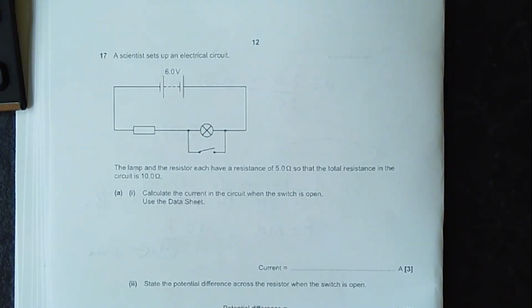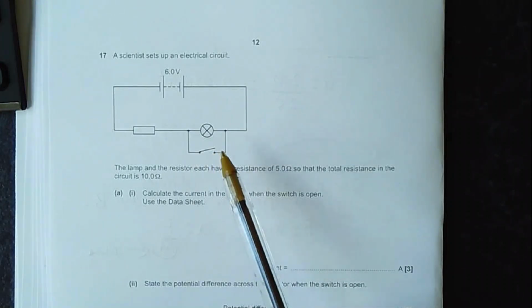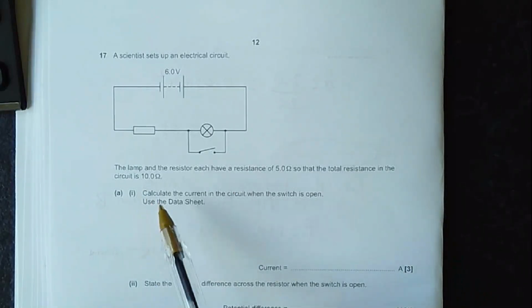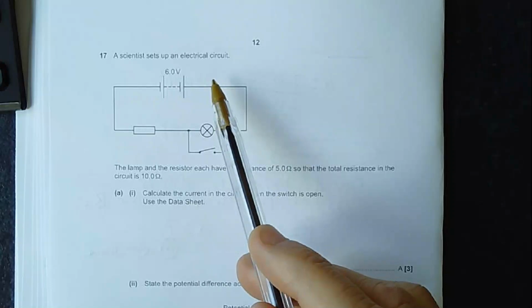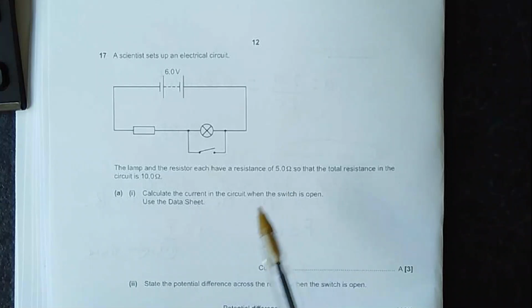So in question 17 we are doing some circuit analysis. The first thing to do, part A basically, is what's going to happen when the switch in the circuit is open. There's a couple of things about circuit problems. Firstly, you need to look at the circuit diagram as well as the question to get all of the quantities you need if you're using an equation.